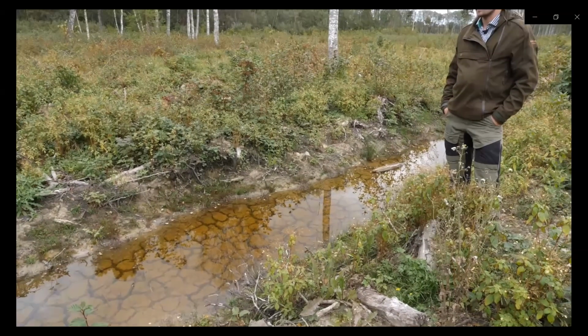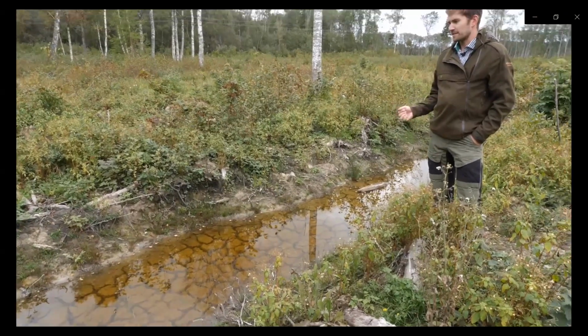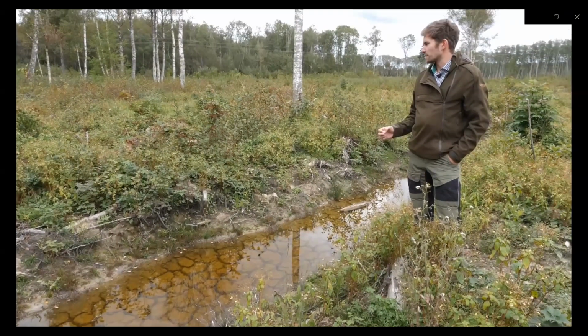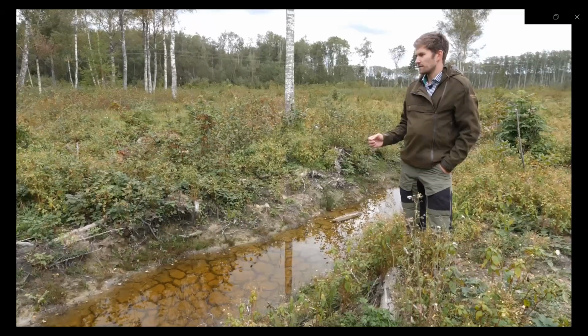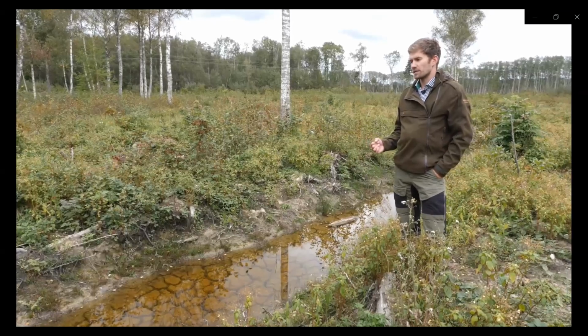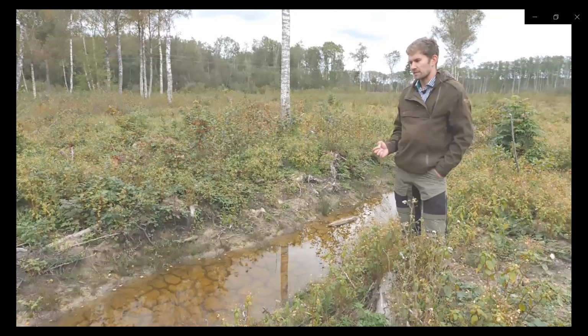This makes the soil moisture content a bit lower, and the planted seedlings have much better growing conditions.